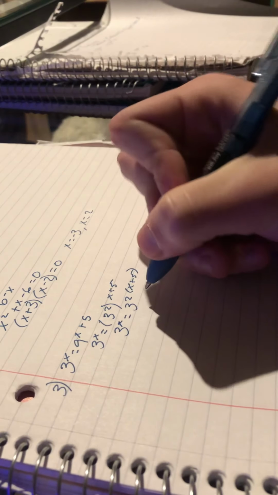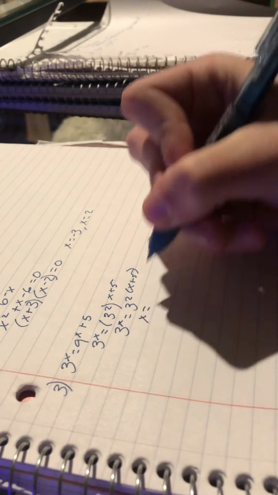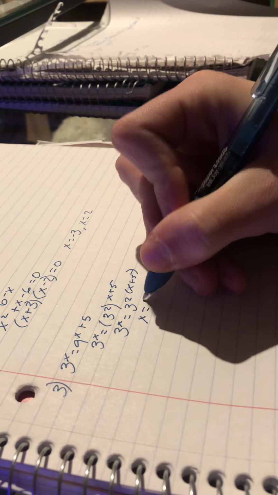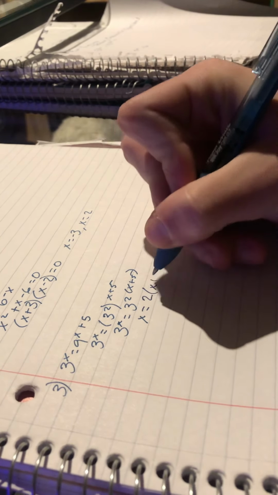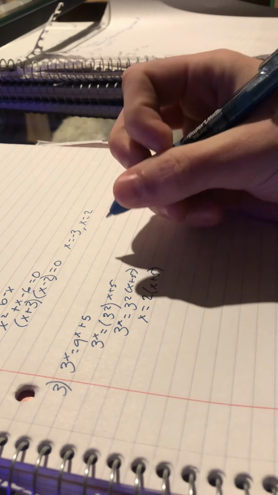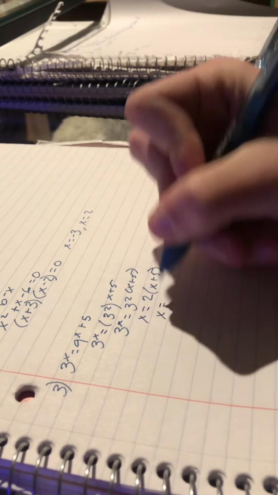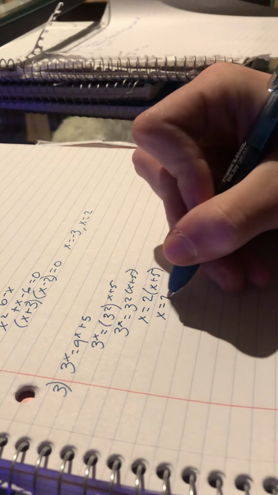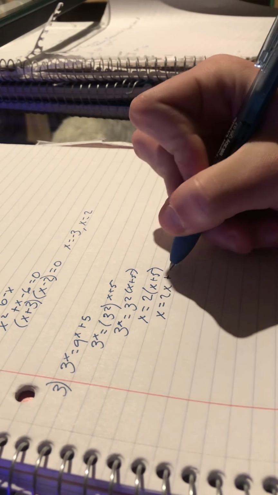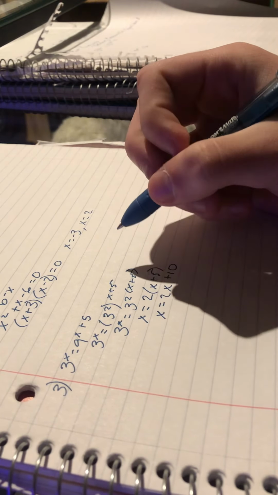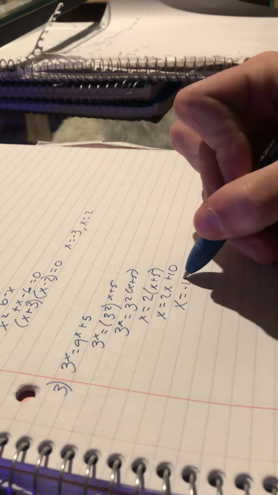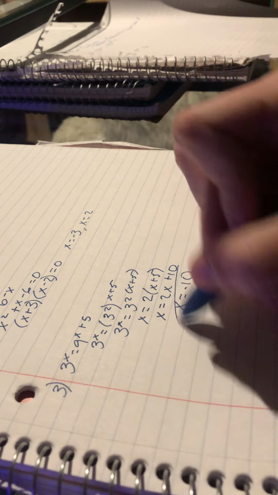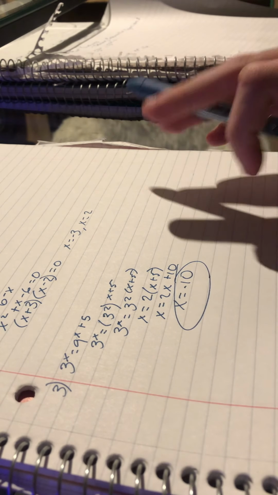So we're going to do x is equal to 2 times the quantity x plus 5. Do a little bit of simplifying. x is equal to 2x plus 10. You get x is equal to -10. So that's what you'll get for that one.